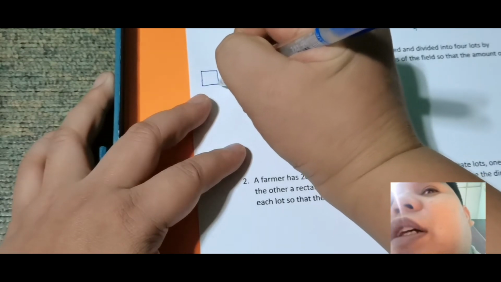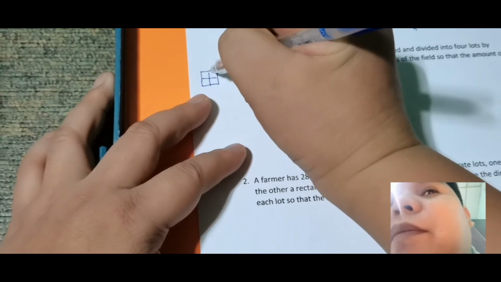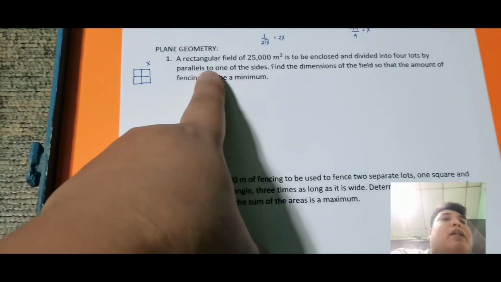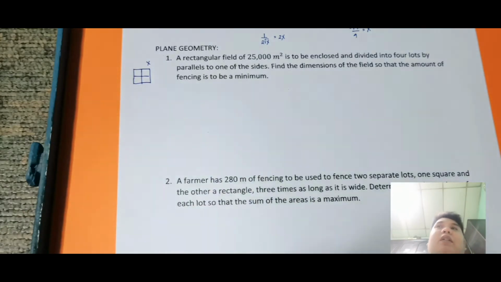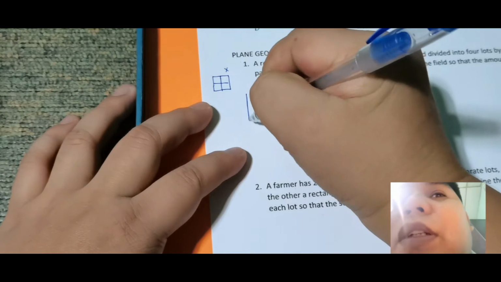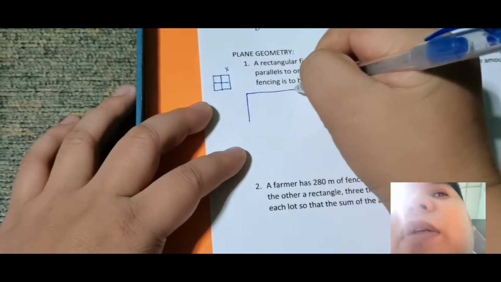Hindi natin siya i-divide ng ganyan. Okay, so sir, bakit? Kasi nga dapat yung parallel to one of the other side. So meaning lahat nung pan-divide natin is i-divide natin siya into 4 in which na parallel yung mga side nila. Okay, so for example, ito yung ating buong rectangular field.